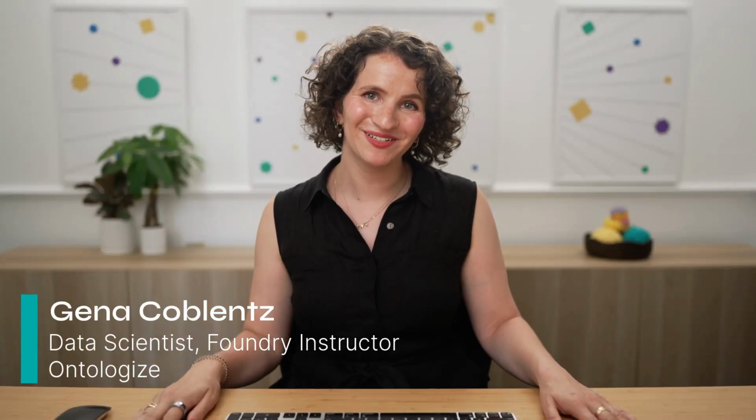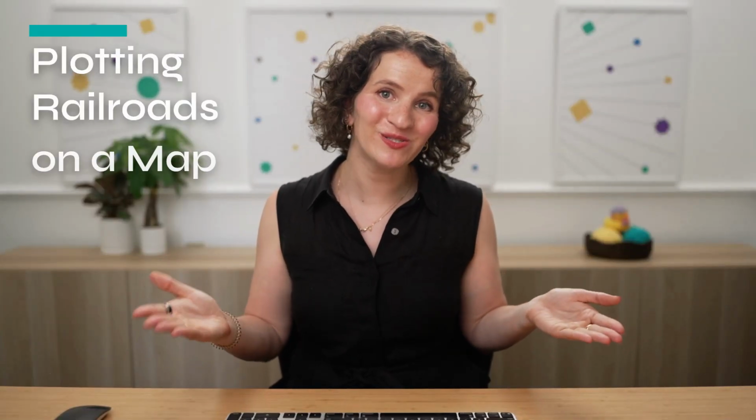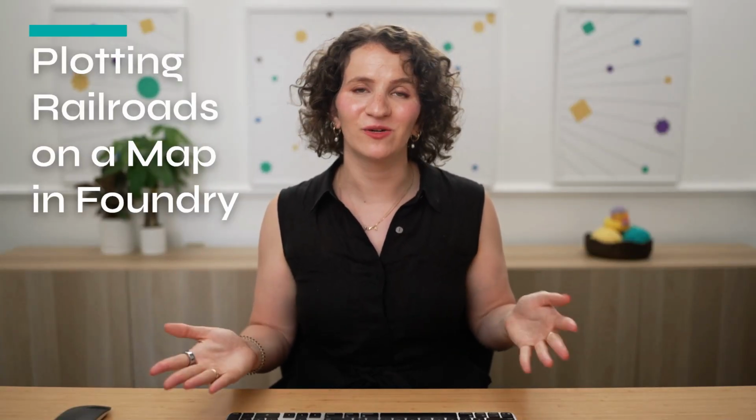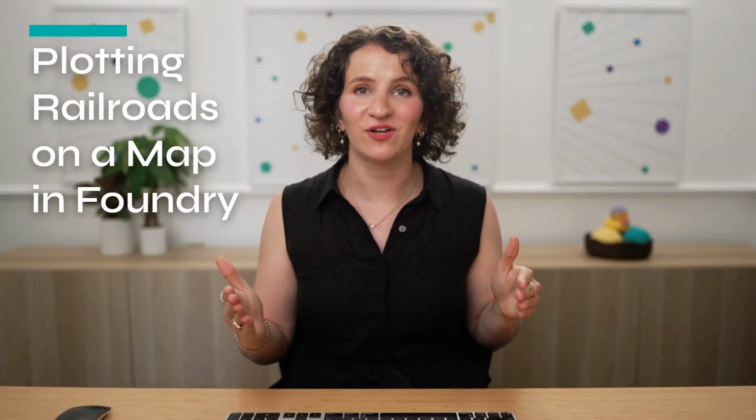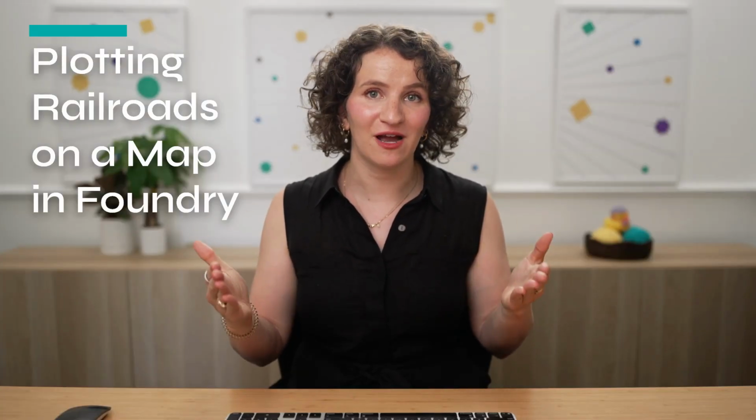Hi, I'm Gena. Today, we're going to be plotting railroads on a map. So more generically, we're going to take some JSON, parse it, extract the GeoJSON field, create an object type, and then finally put it on a map.